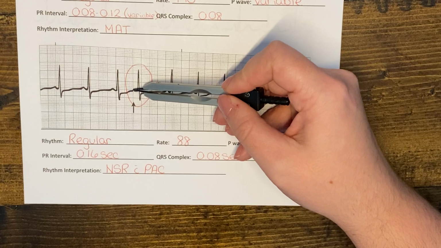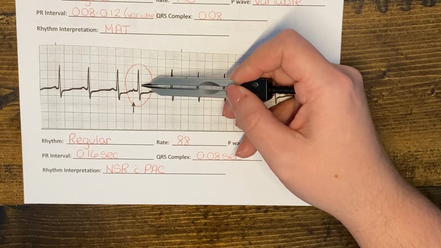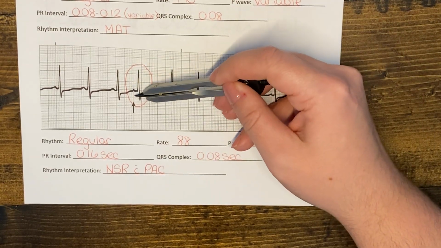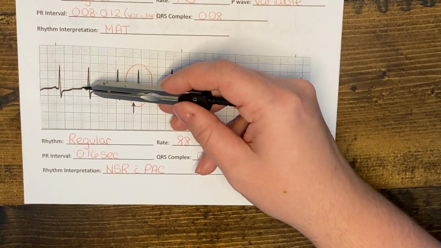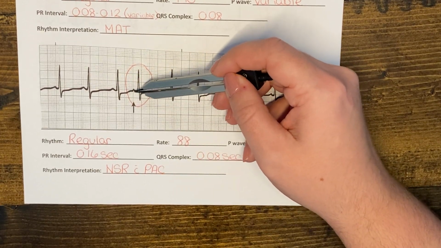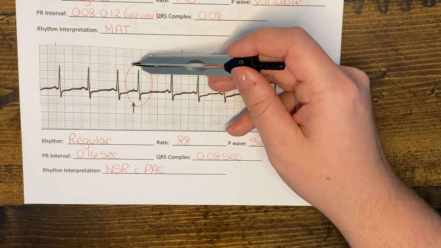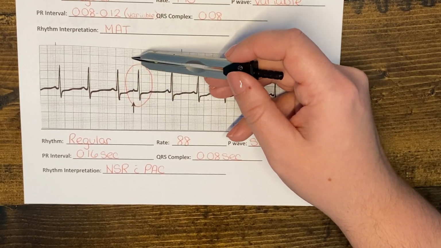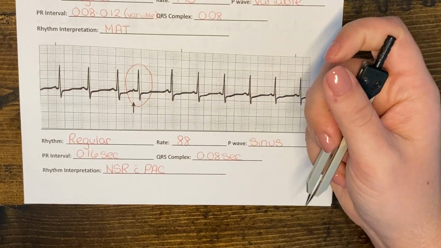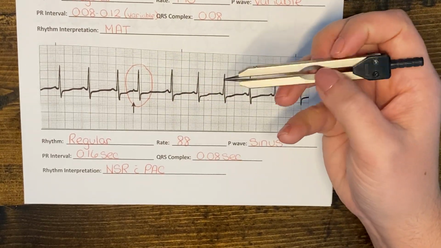But it still has a P wave with a QRS, and this is a sinus P wave, even though it looks different than the rest of these. Because it's still upright and a normal size, we'll say that that's a sinus wave as well. But because this whole beat is early, we consider that to be a premature atrial contraction.